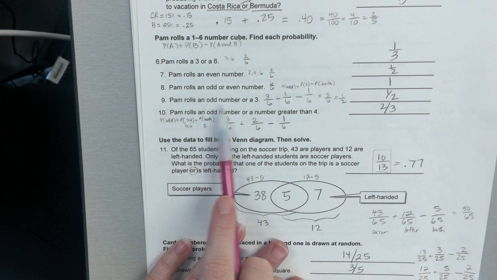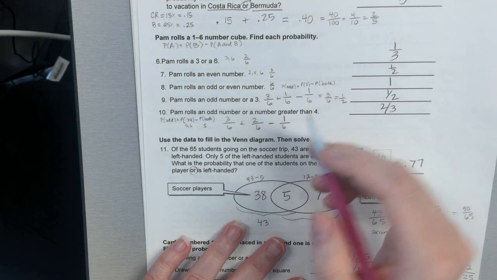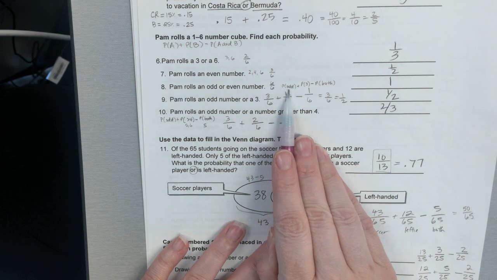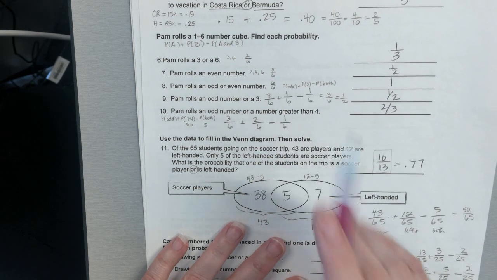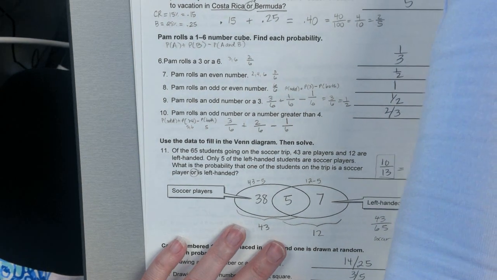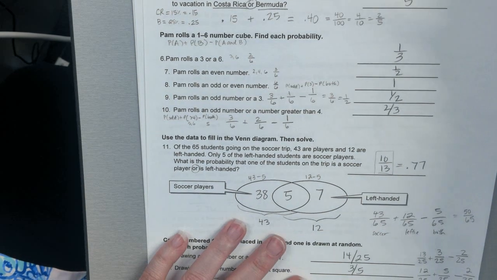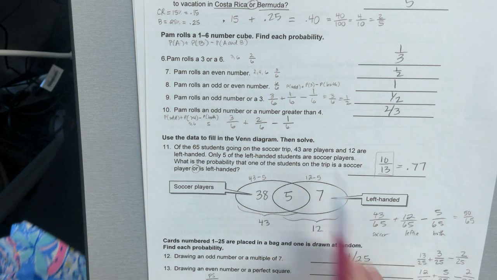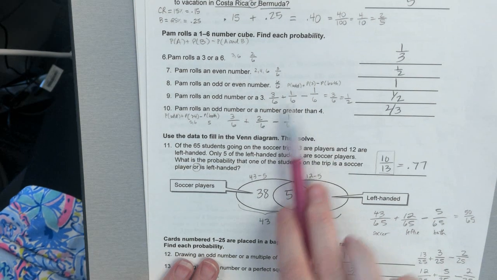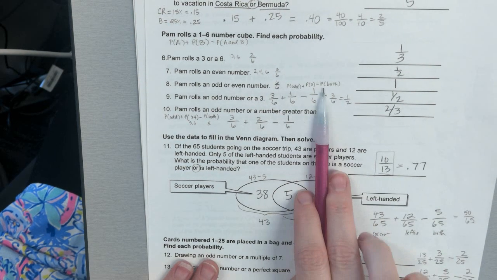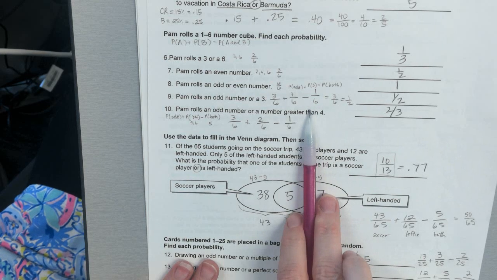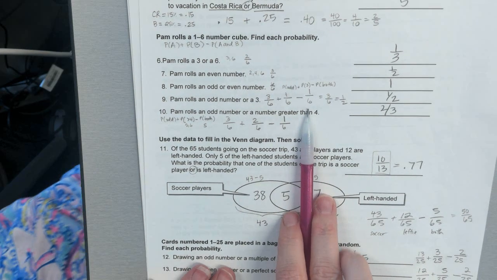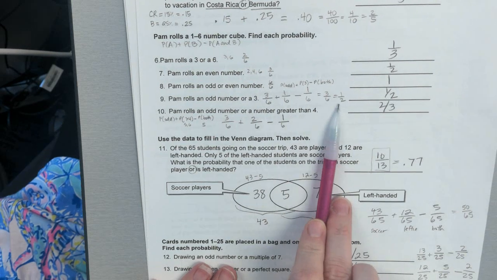And then Pam rolls an odd number or a 3. So you have to do the probability of it being odd plus the probability of it being a 3, and then subtract the overlap. So the probability of it being odd is 3 out of 6. There's only one side with a 3, and there's only one side that's both, an odd and a 3. Okay, so this would be 3 out of 6, which reduces to 1/2.